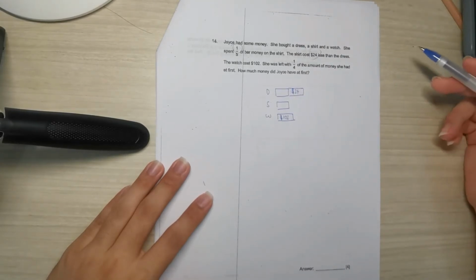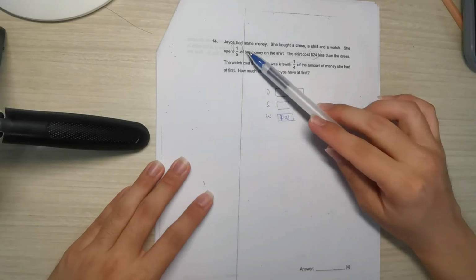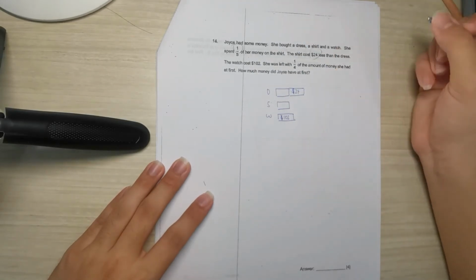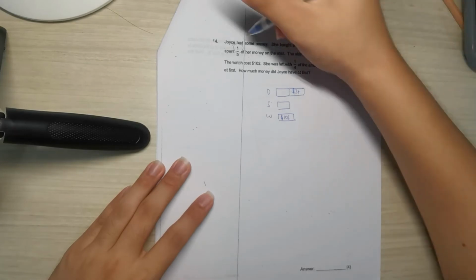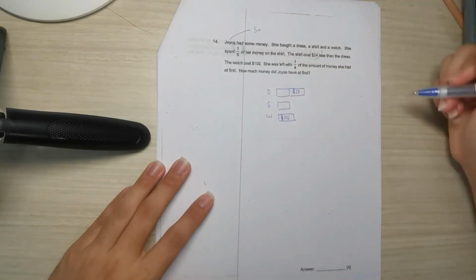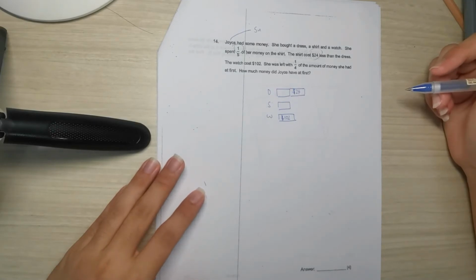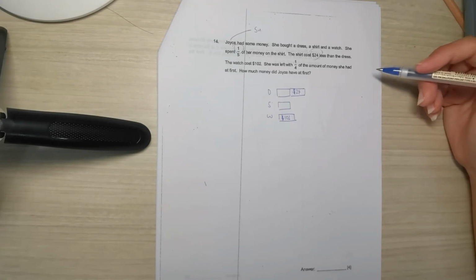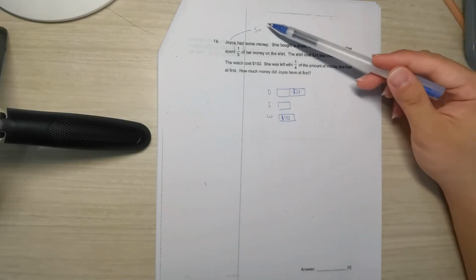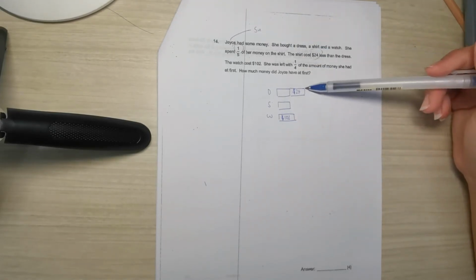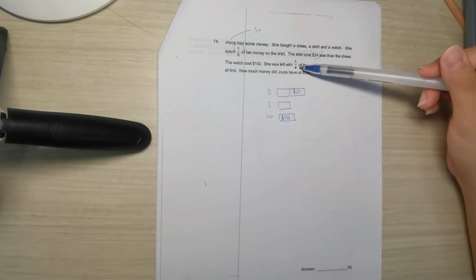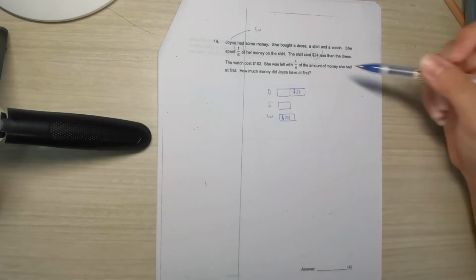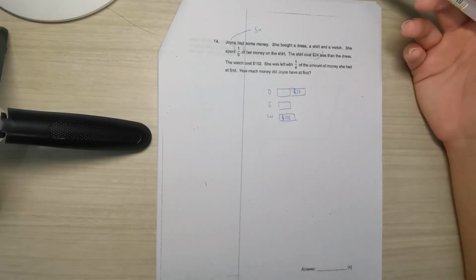Since she spent one fifth of her money on the shirt, can I say that in total Joyce actually had 5 units of money? So at first she had 5 units of money. Then after that she spent on all these 3 things. She's left with 1/4 of her money. So you see, there's a lot of fractions. It's very confusing.